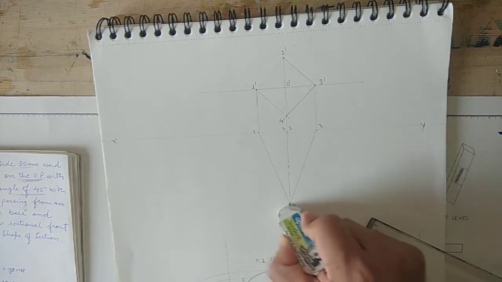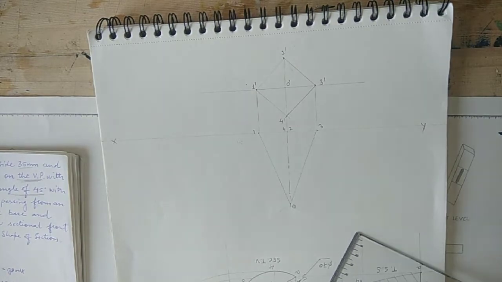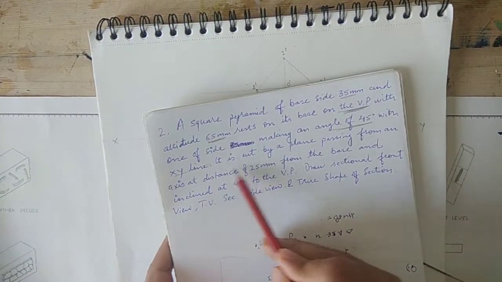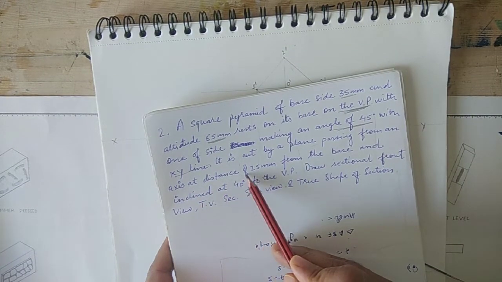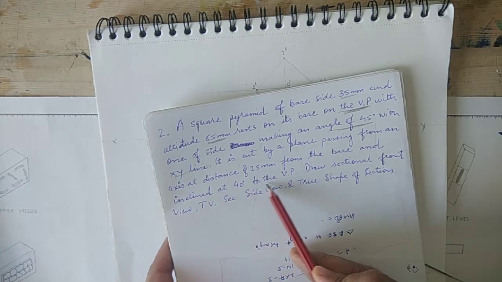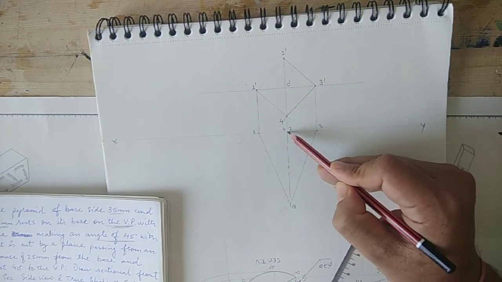Now we need to draw the cutting plane line, and the condition for the cutting plane line is given to you: axis distance 25 mm from the base and inclined at 40 degrees to VP. So this is your base.